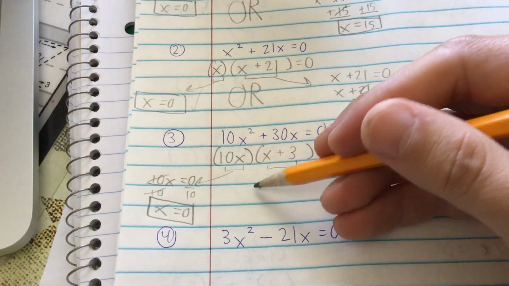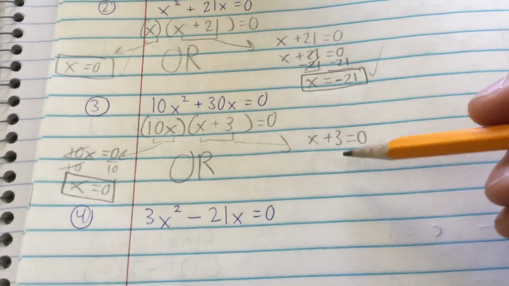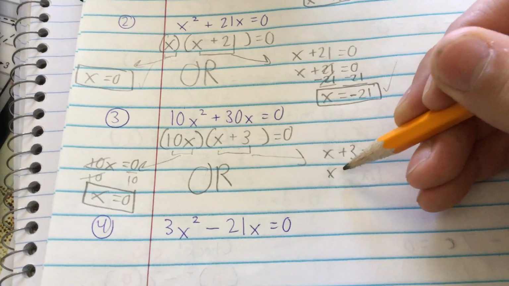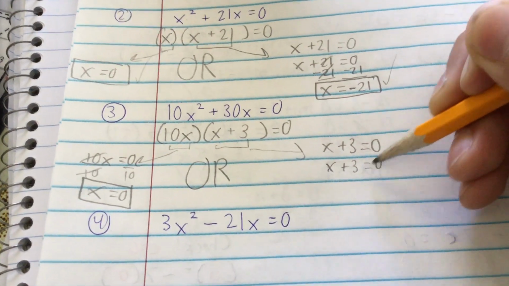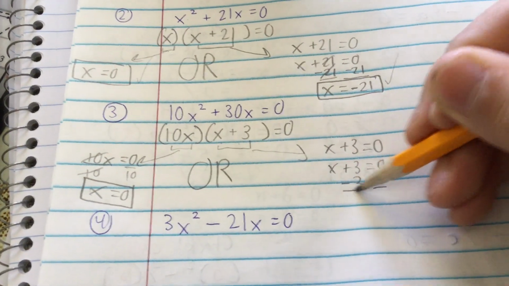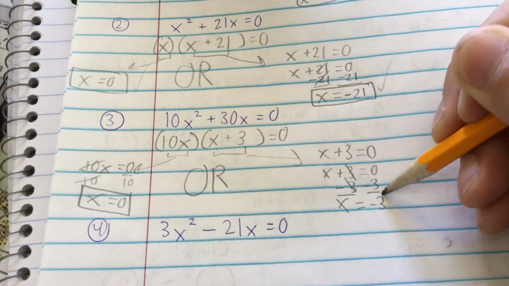So now, that's not the only solution. If I separate it, x plus 3 equals 0, and I undo that layer of x, I minus 3 on both sides, and x equals negative 3.